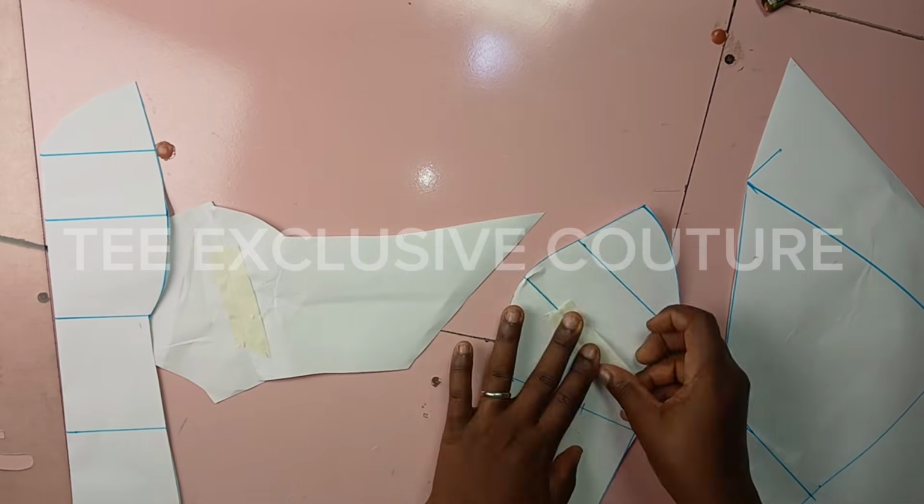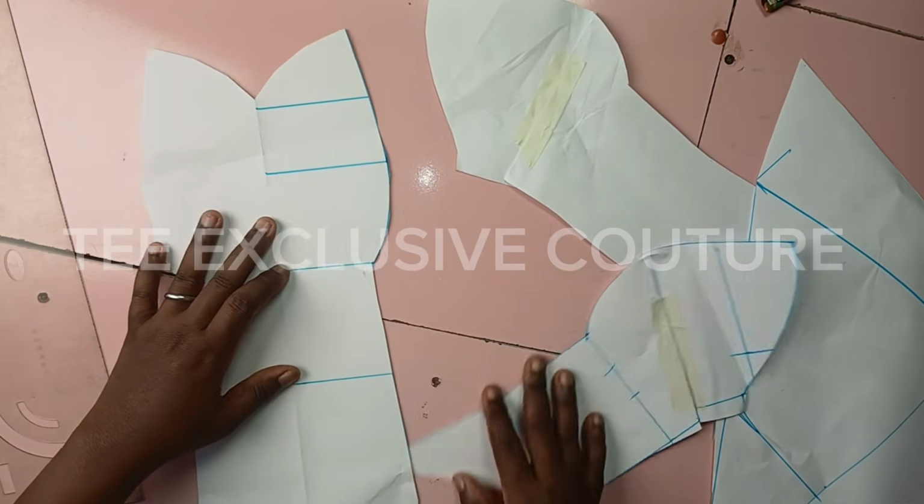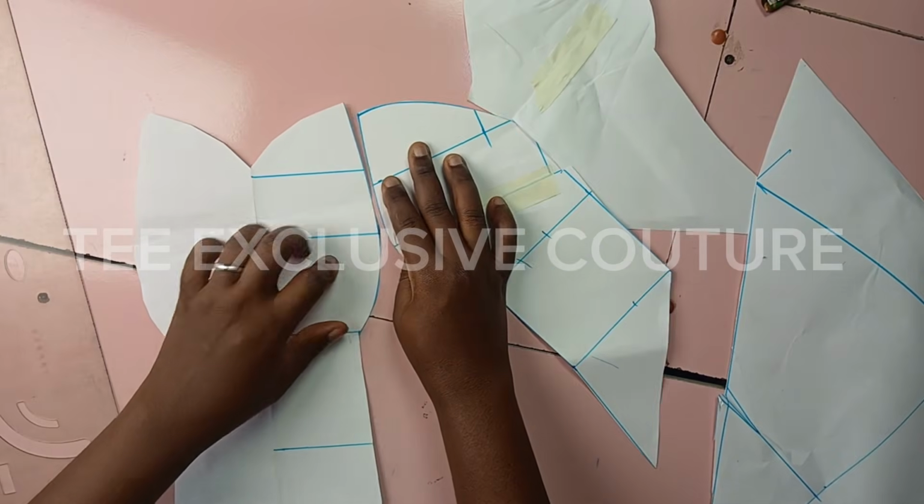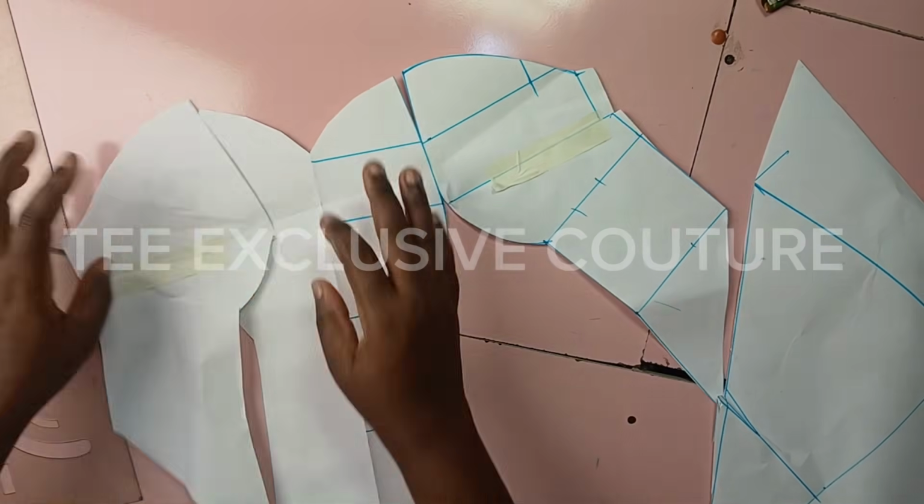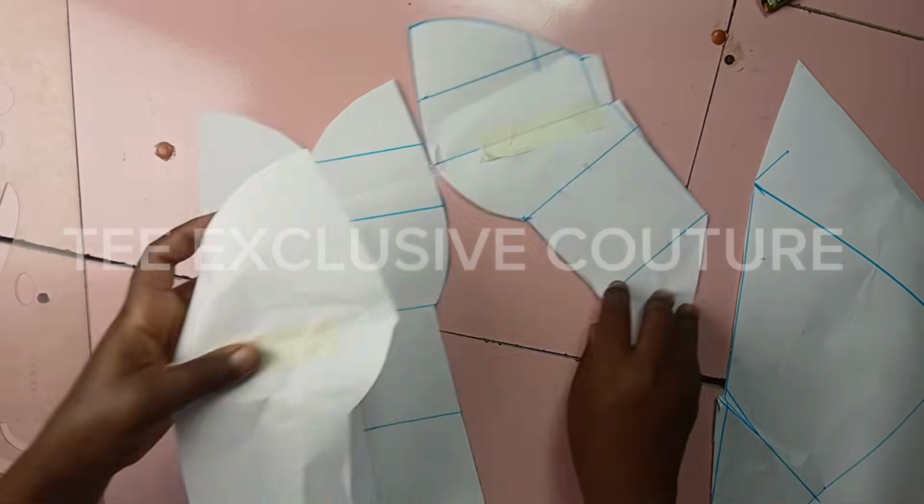After cutting, I went ahead to close the bust dart. So I opened the front and we are seeing what it's giving, and it's looking like what we are trying to recreate. So let's pack this aside to draft the back.